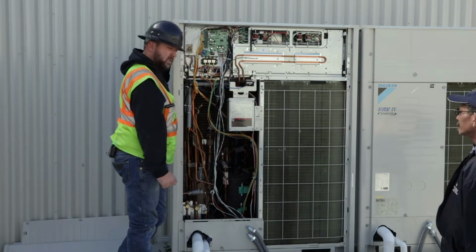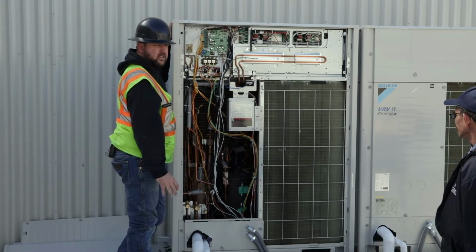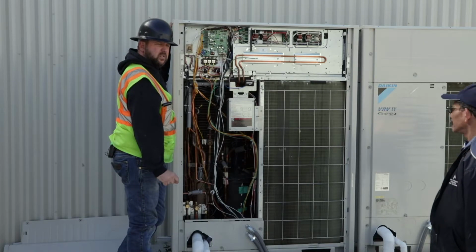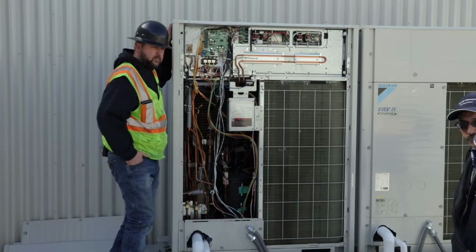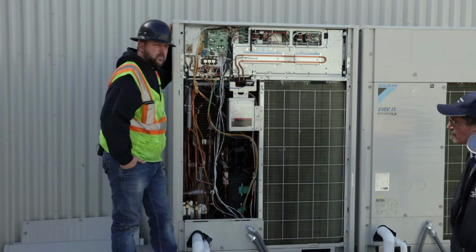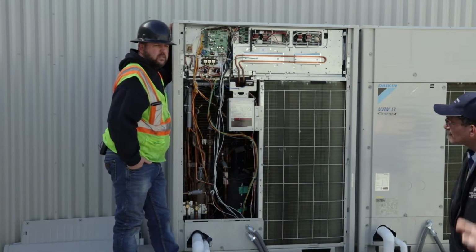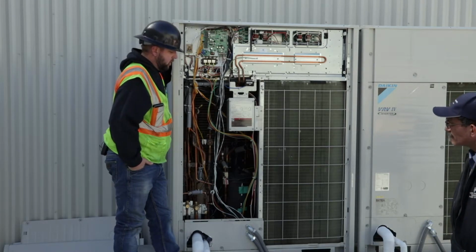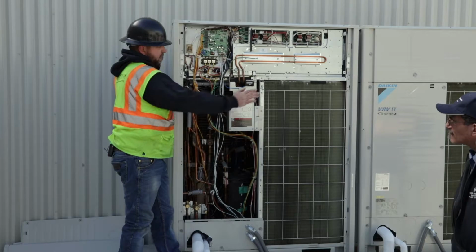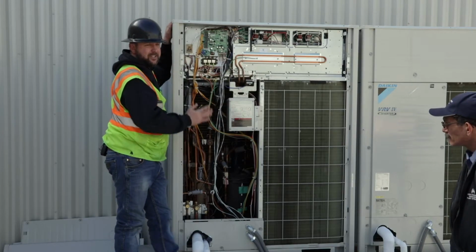So do you guys have any questions? Is there anything different with this condenser as far as maintenance that we need to be aware of? If we go to clean the coils, are there any special precautions that need to be taken with all these electronics? Keep the panels on for sure.